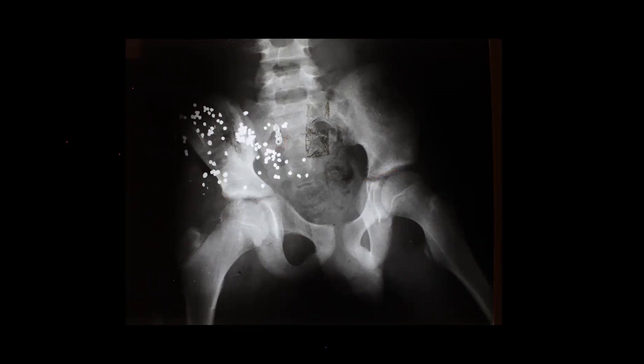Next image. This was the plain film of the pelvis in a young man who has sustained a shotgun injury, and he was bleeding from his pelvis, and he had his internal iliac artery coiled instead of being explored and losing a lot of blood.